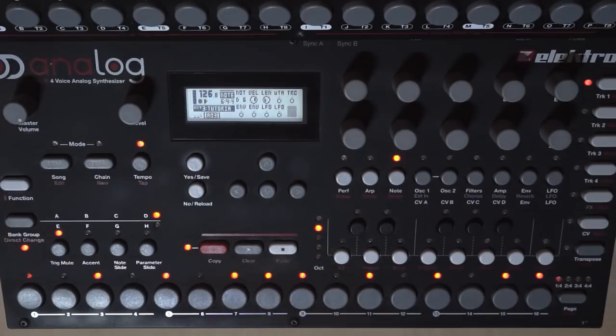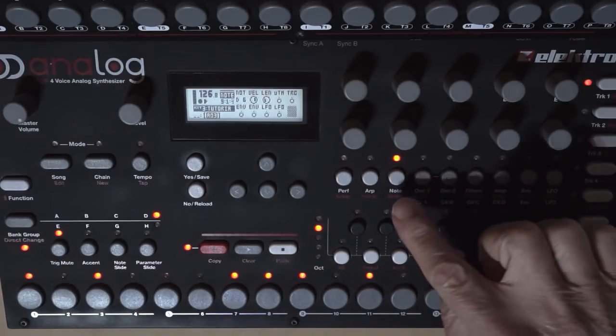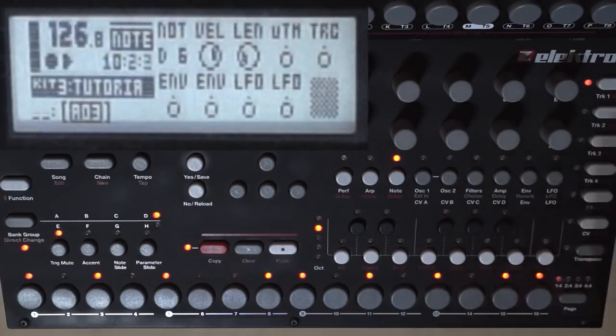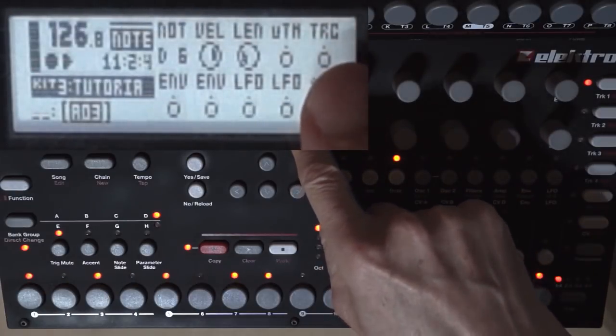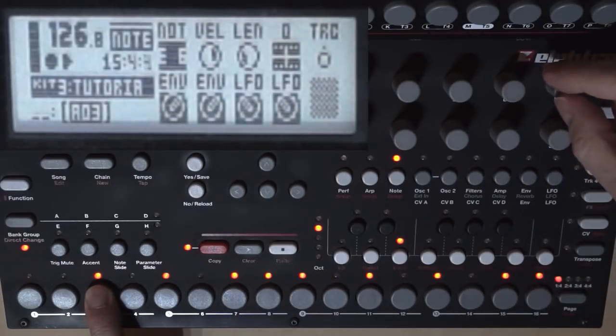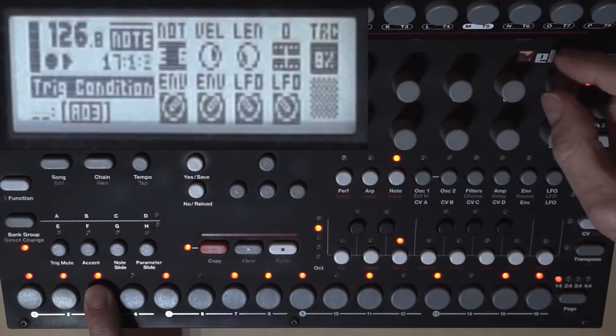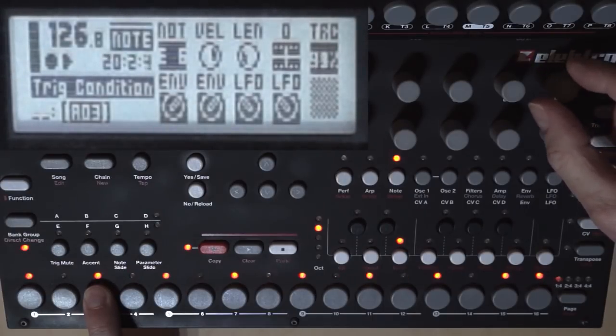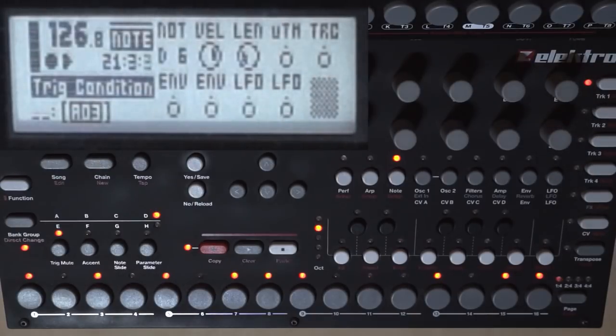I'll go into record mode so we can see the trigs. I'm also in the note page, and the parameter we're interested in is this one. It's called trig condition. Let's take this note on step 3 and add a lock. So there are quite a few options, and I'm not going to go through them all. So let's set it to 33%.